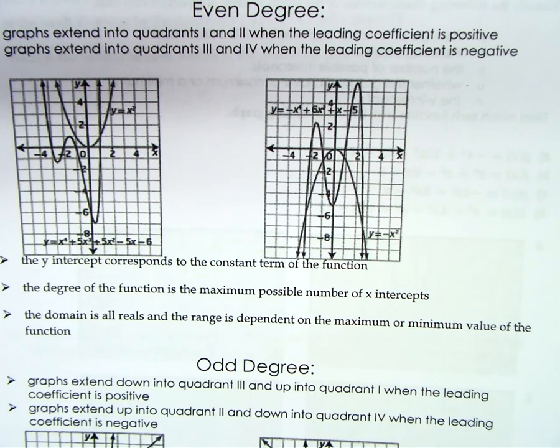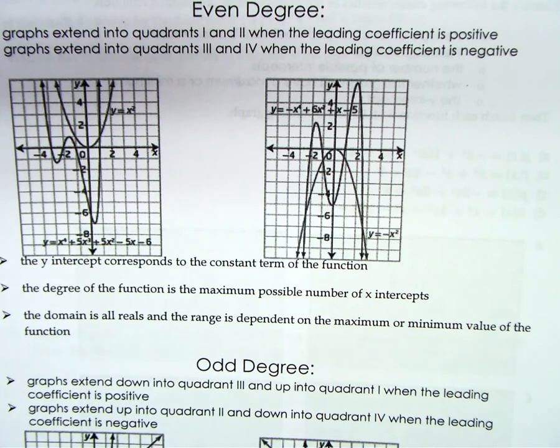Y-intercept is the constant term of the function. That shouldn't be a shocker to anybody. The degree of the function is the maximum number of possible x-intercepts, and the domain for this graph, for any of these graphs, is negative infinity to positive infinity, but the range will depend on maximum and minimum values.